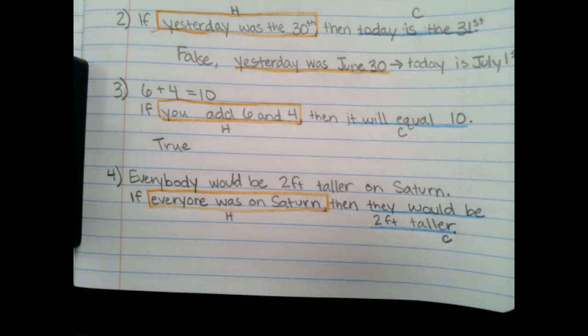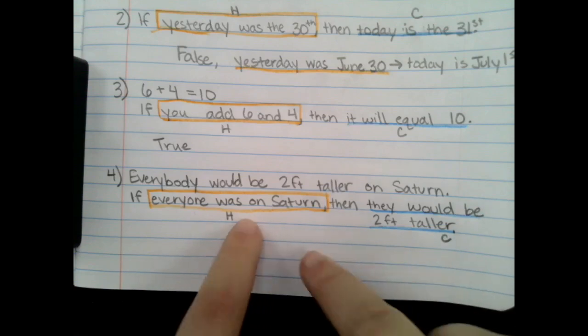All right, what do we got here? Is this true or false? True? Neither? It's got to be true or false. It's true? What? You're right. Our bodies might change. Do we know that for sure? It's a hypothesis. So if we're on Saturn, we have to assume that that part is true.